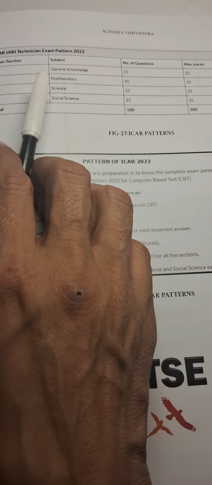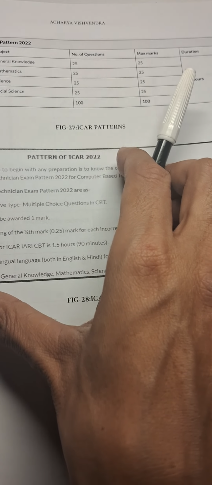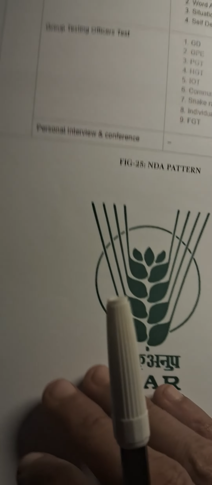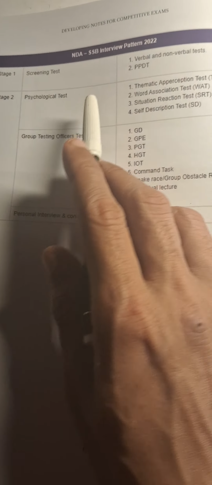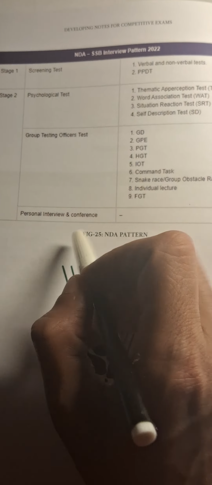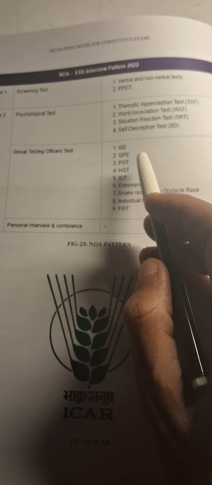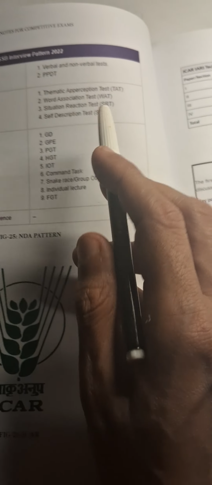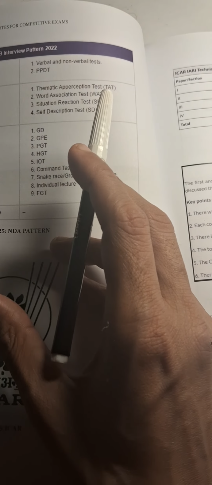Then we have the ICAR technical exam: subject knowledge, number of questions, maximum marks, duration. Then we have the NDA SSB interview pattern. There are two stages: screening test, psychological, group testing, in-person interview and conferences. There is a list of the tasks that you are going to be asked in those exams. So this is the detail of the pattern.